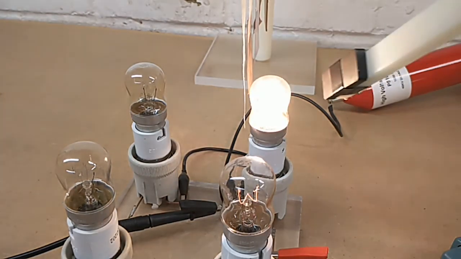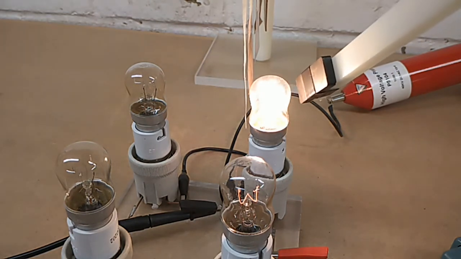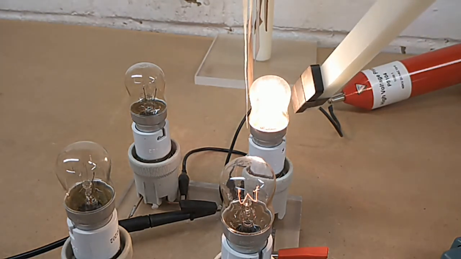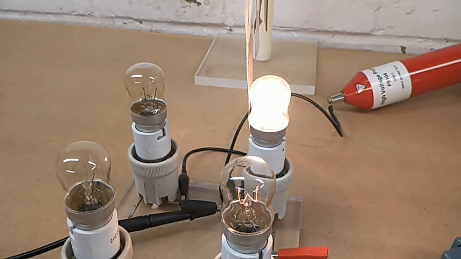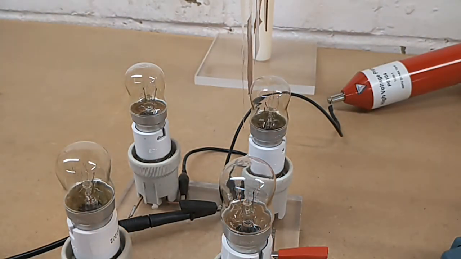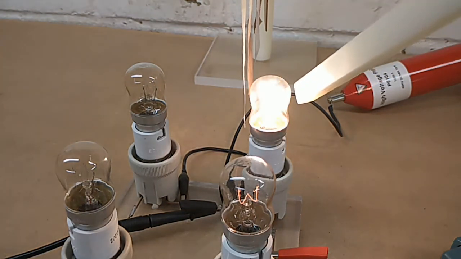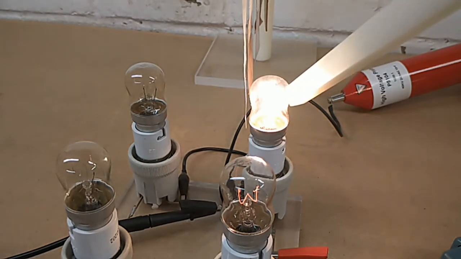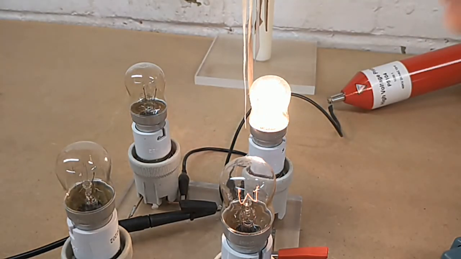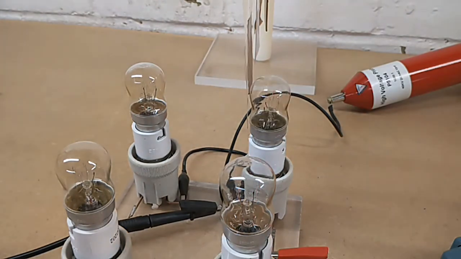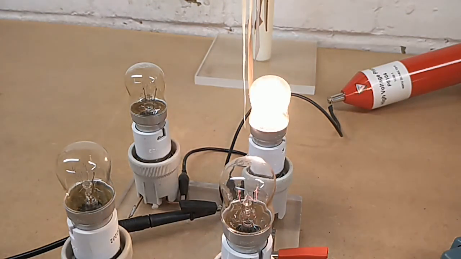So doesn't make really any difference. Oh, now it's pulled it too. I just put the plastic end in. Nothing. But if I bring my hand in, straight away. See the gap there between the two.